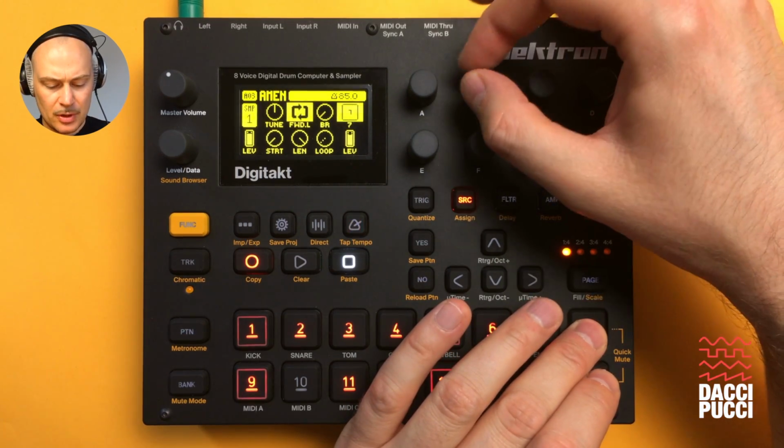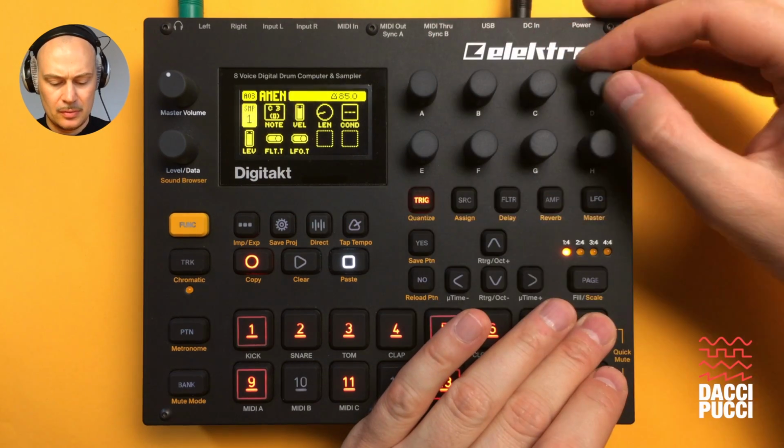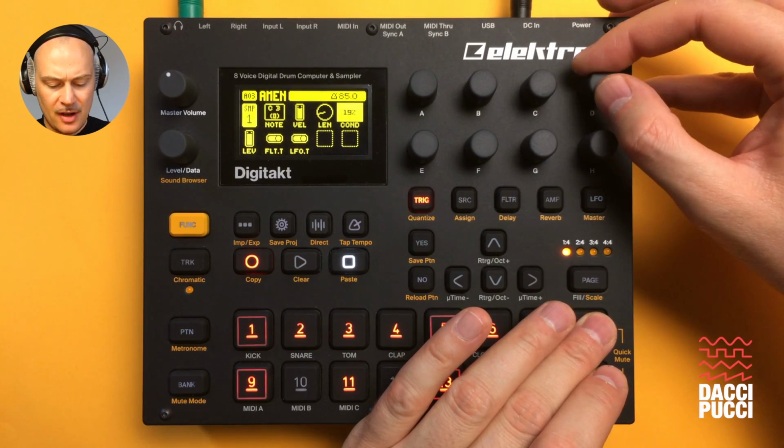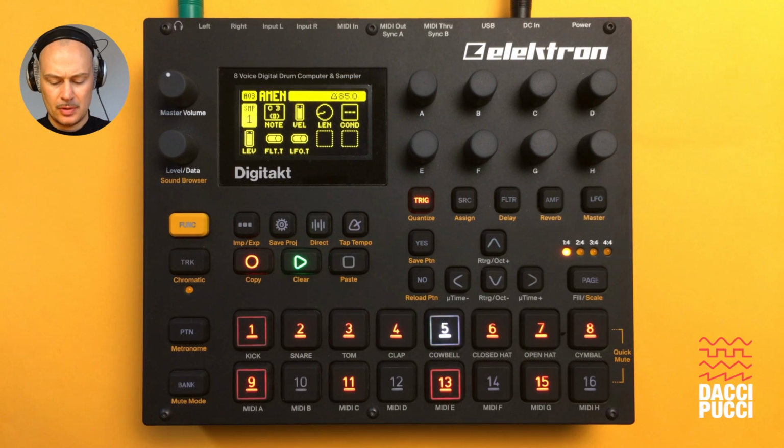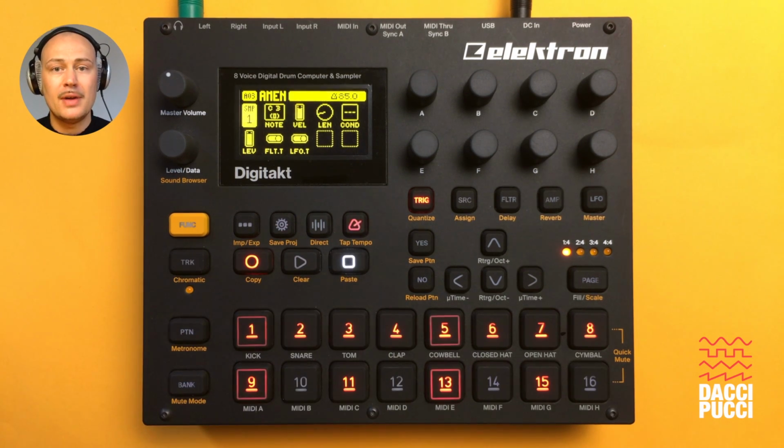And let's reverse this one too. And again, how about 25%? Okay, things are getting a bit more random, so it's more interesting now.